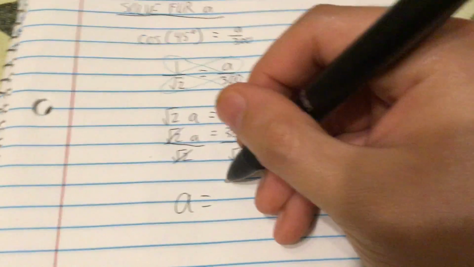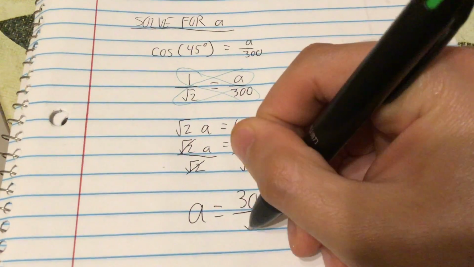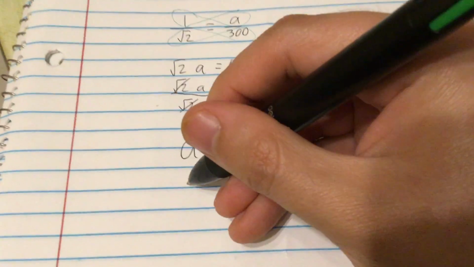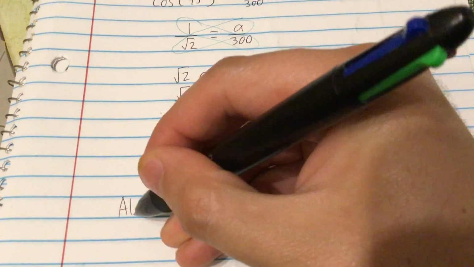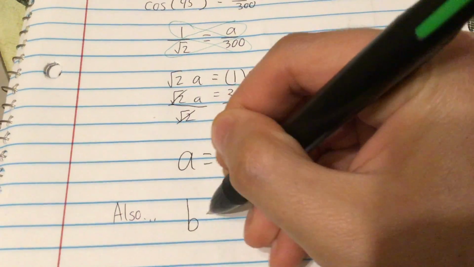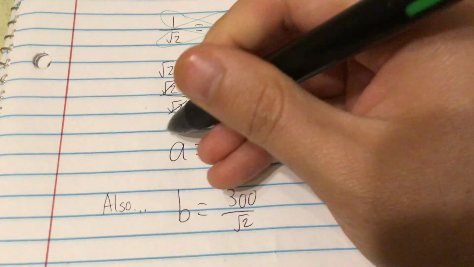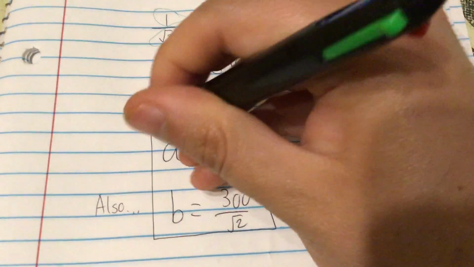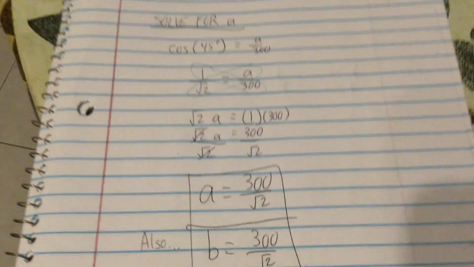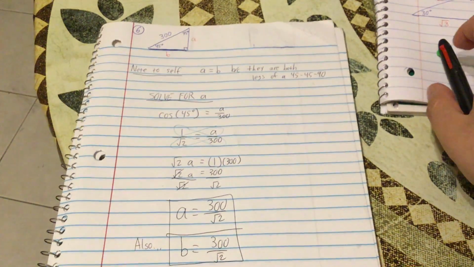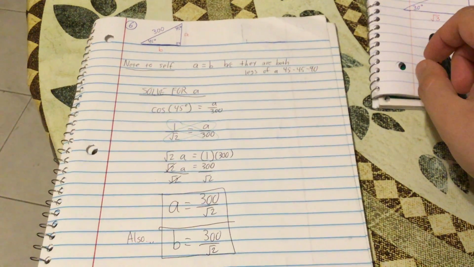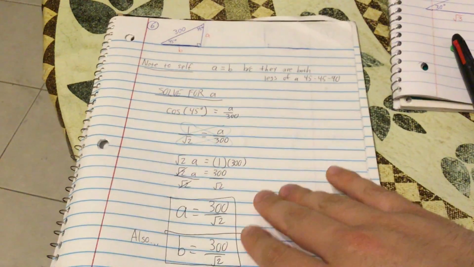A is equal to 300 over the square root of 2. Also, B is equal to 300 over the square root of 2. Okay? All right.